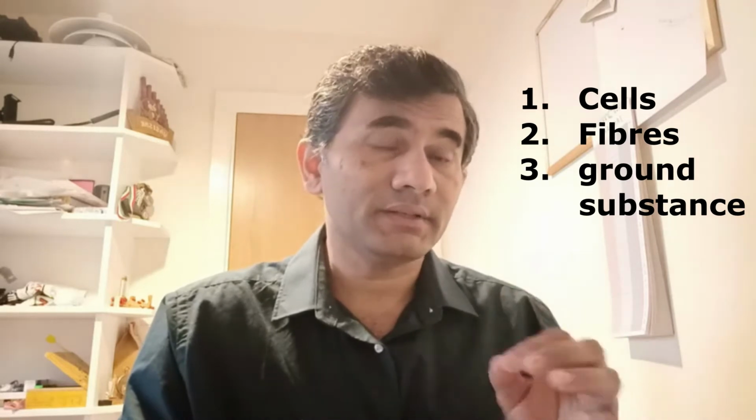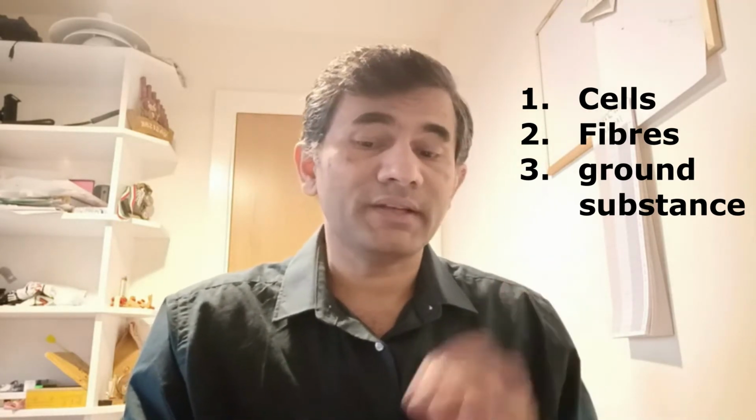So it is a very important tissue. Now there are three elements to each connective tissue in general. First is cells. Second is fibers, though not all of them have fibers; blood doesn't have fibers in it. The third element is a ground substance, which lies between the cells, in the extracellular space.